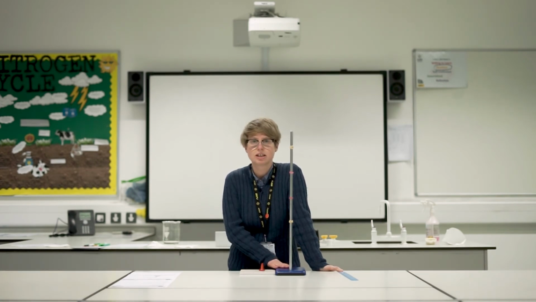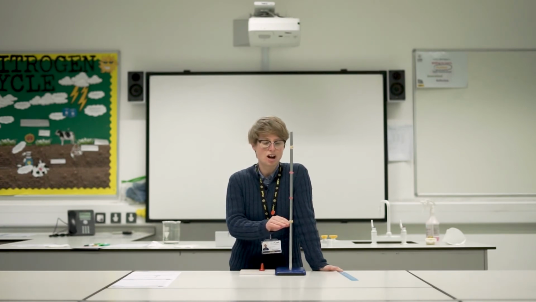Okay, so today we talked about moments. We calculated how much force is needed to tilt this stand depending on how far away from the pivot we are. We analyzed the data.